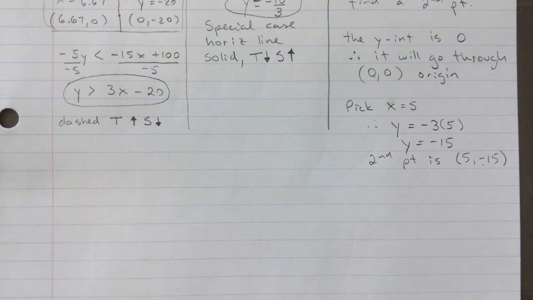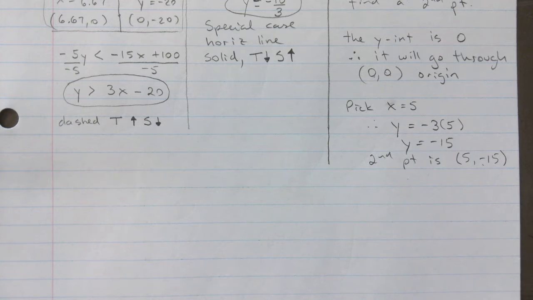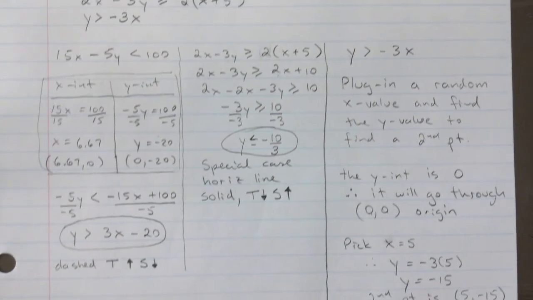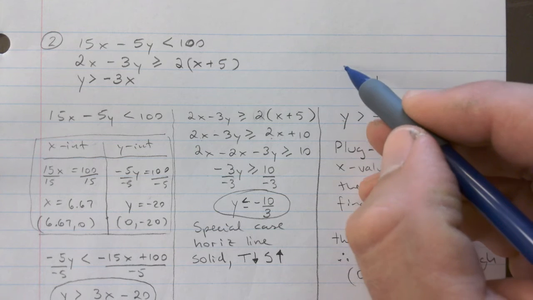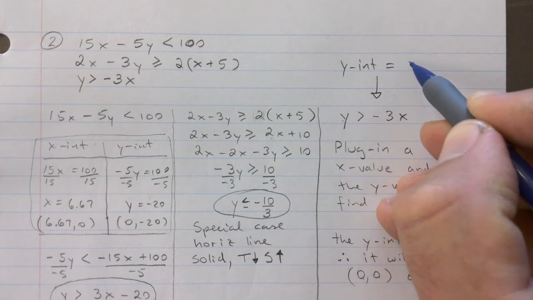So I'm going to graph it a slightly different way. Okay? And let me add something because I'm trying to picture how you will flip through this later on. I want it to stick out. So I'm going to go to the top of this column and just say y-intercept is equal to 0.